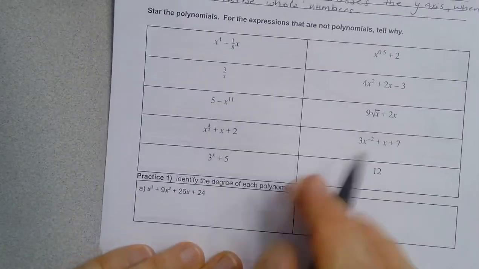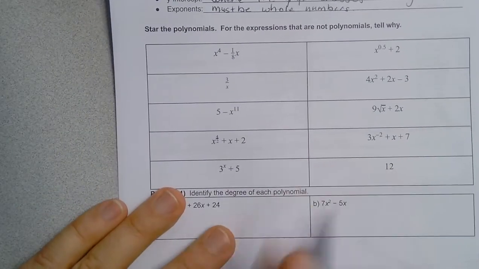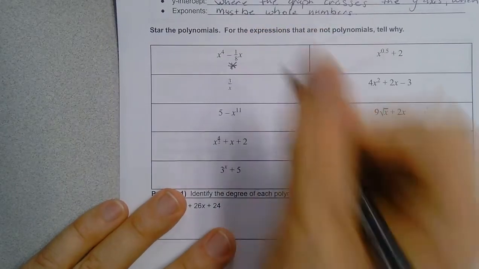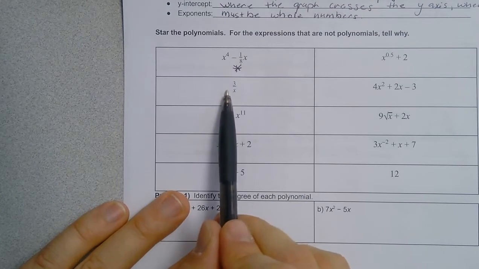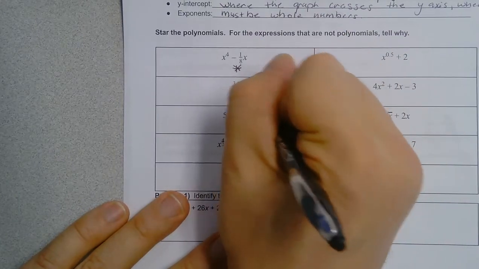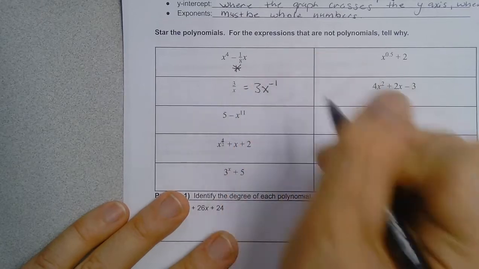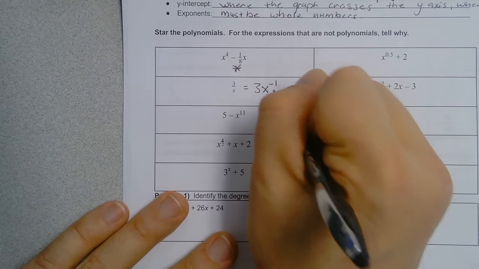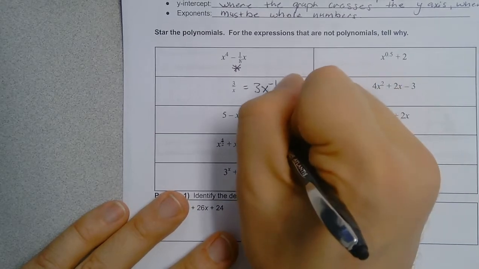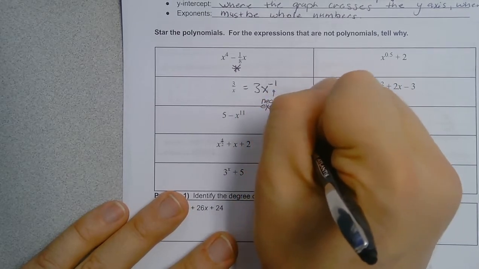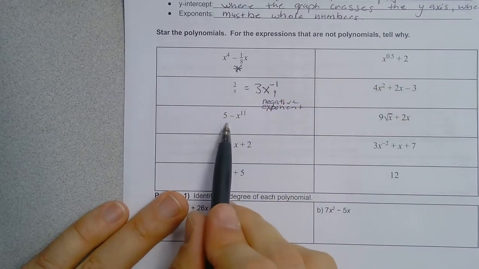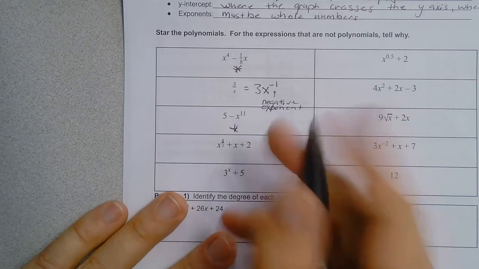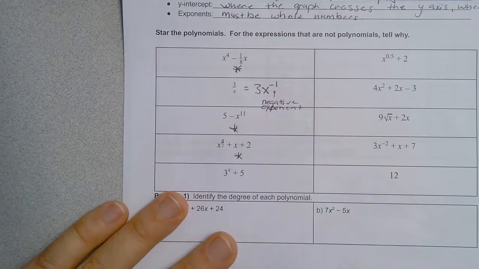So for our next activity, we were asked to star the polynomials. So if I look here, this is a polynomial. So I'm going to just put a star. This is not. So it equals 3 times x to the negative 1. So I'm just going to put a little drawing there and write negative exponent. This is a polynomial. So I'm going to put a star. This 4 over 2 ends up being 2, so it is a polynomial.